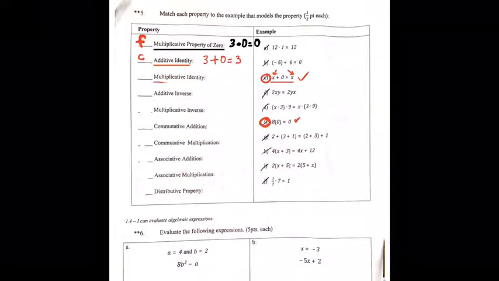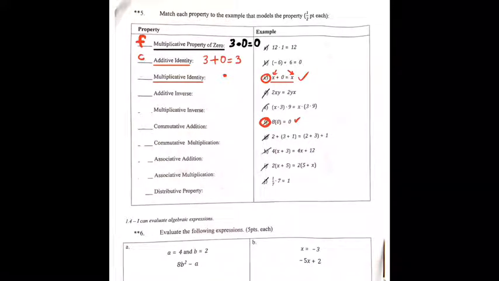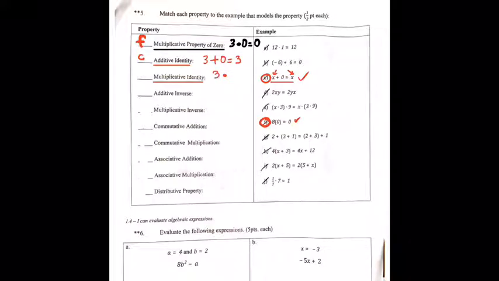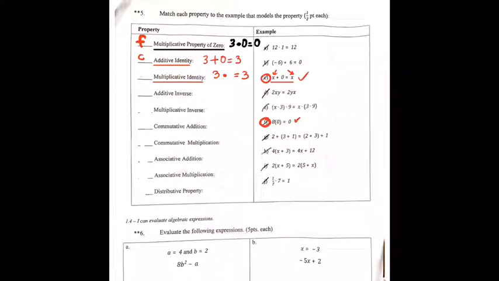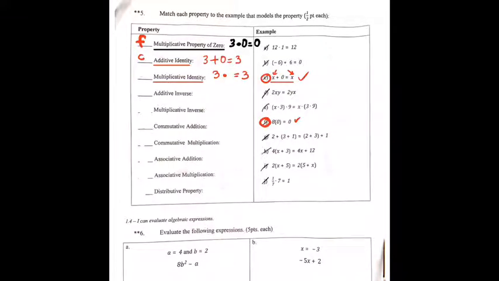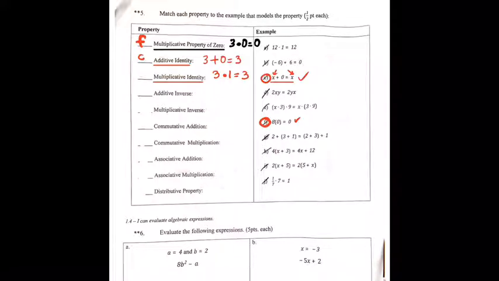The next one is the multiplicative identity. The word multiplicative again tells us we're looking for multiplication. Identity tells me I'm starting with a value and ending up with the same identical value. So what would I have to multiply 3 by to get 3? That is 1.